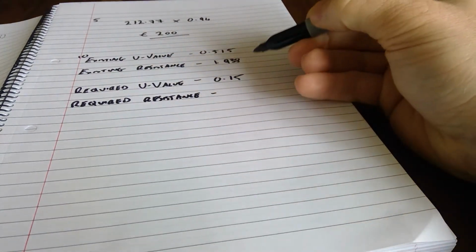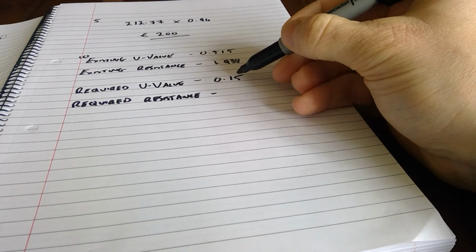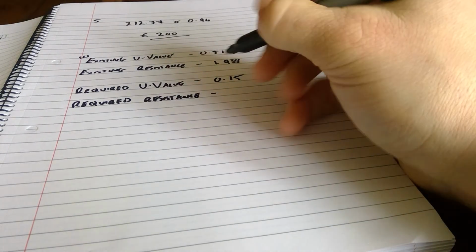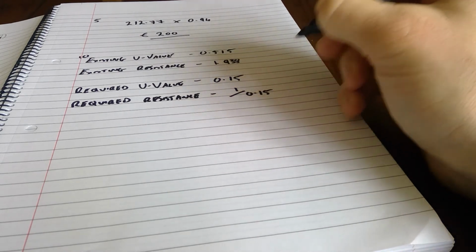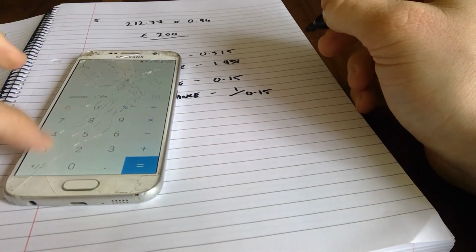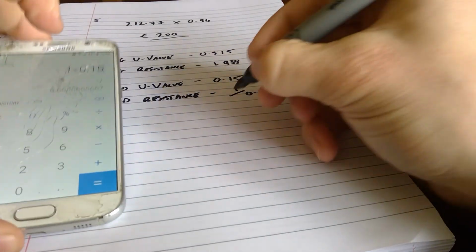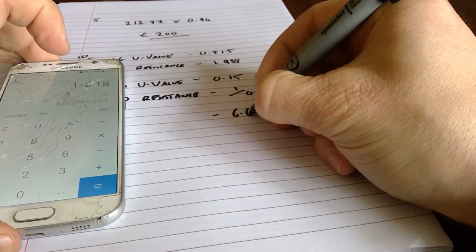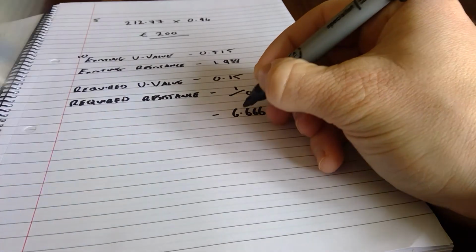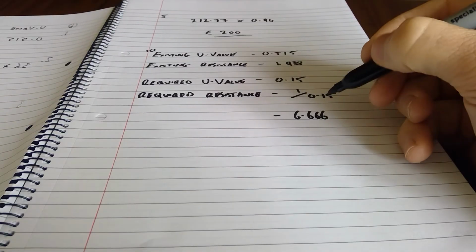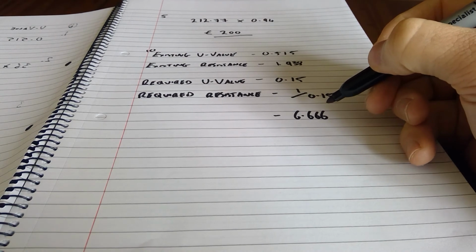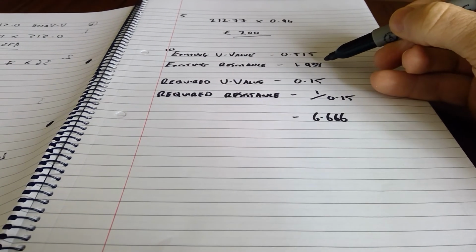Okay, we're working backwards, so there's our required U value. If we want to find how much resistance we get, we do 1 over 0.15. So that is 1 divided by 0.15, 6.666. That's quite a high resistance for a wall, and obviously it's a passive standard we're trying to get to, therefore it's such a high resistance. So that's the original resistance.